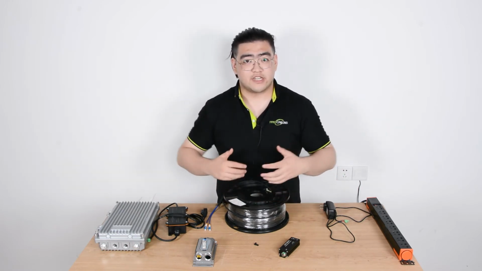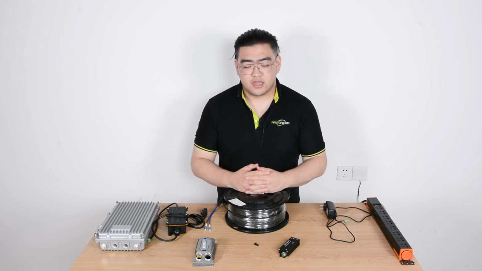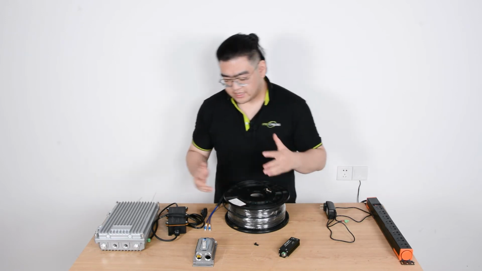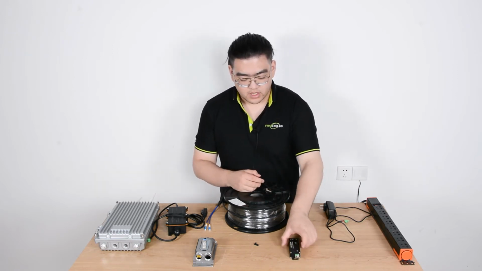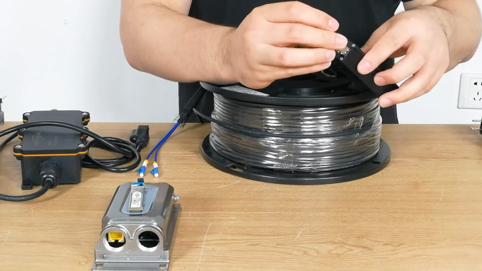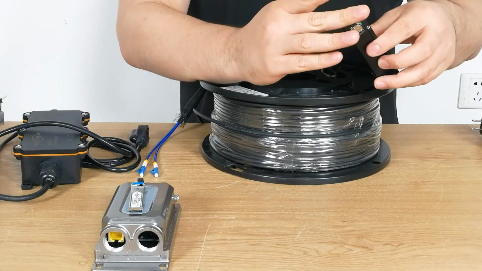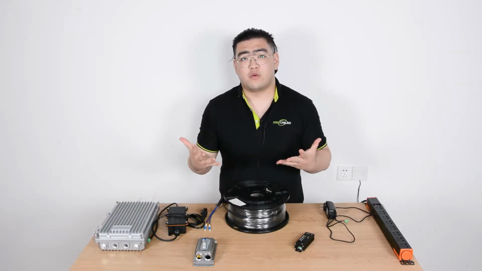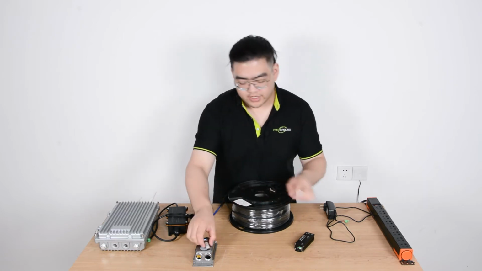So that is basically the setup for a fiber optic link. And now I'm going to show you guys how I'm going to use it. A lot of people might worry that when we're using this fiber optic link in the field, we might suffer from rainy weather, so we have to make sure our devices are waterproof. Well, good luck for you guys.